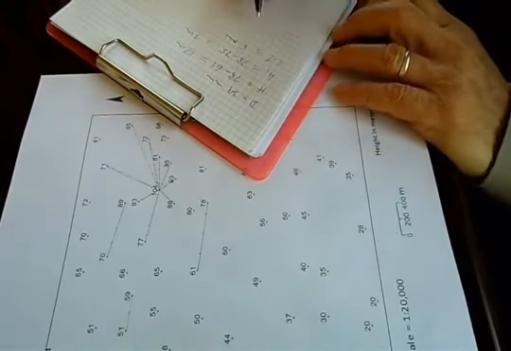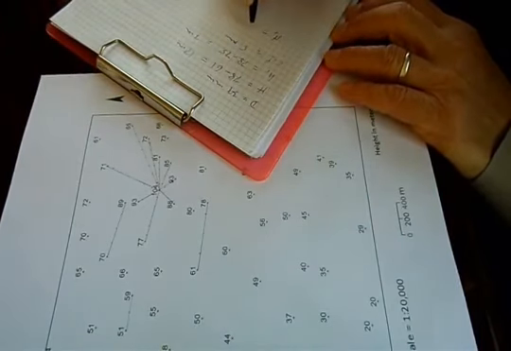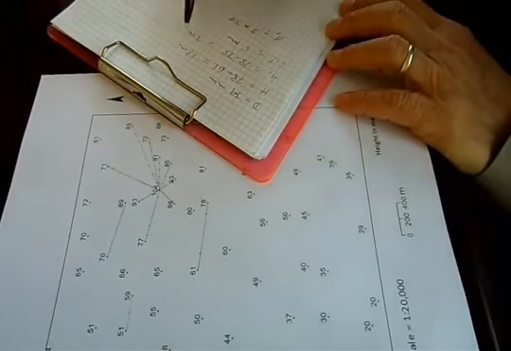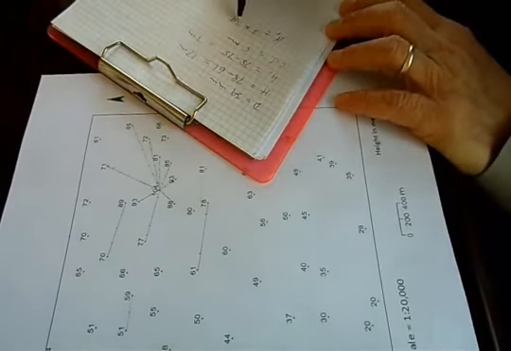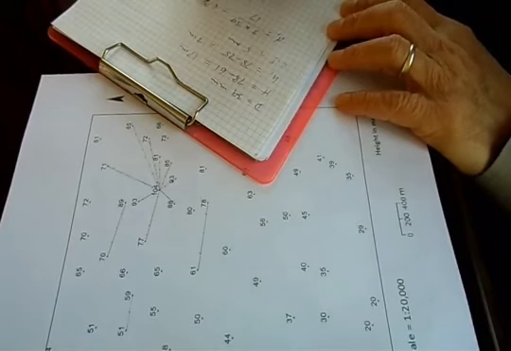So what I got: D1 equals 3, which is h1, times 39, the spacing, over capital H, which is 17, and this gives 6.9 millimeters.